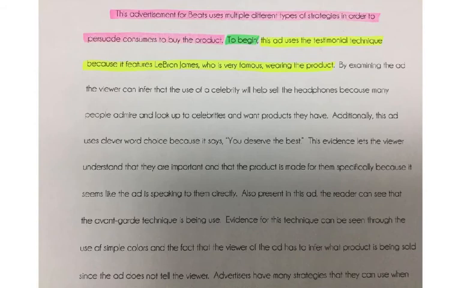So I have right here, I've got my transition word. I used to begin since it was my first one. And then I said that this ad uses the testimonial technique because it's featuring a very famous person, and I named him by name. So just to be more specific than saying a celebrity, I specifically named the celebrity.